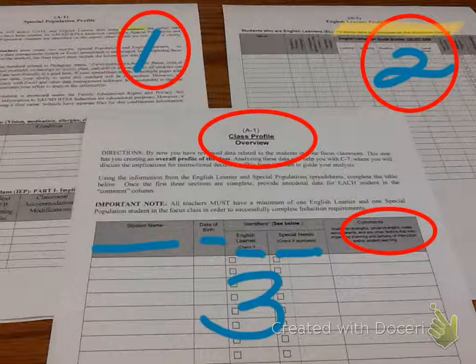That being said, part 3 becomes even more important, because now you're looking at parts 1 and 2 and saying, okay, let me put this all together to create this overview of all this information. Let me have, on one sheet, a running list of my students with special population students, right? Let me look at those who are English learners, and now let me make sense of what this means. And you'll have that on one overview for your class profile.